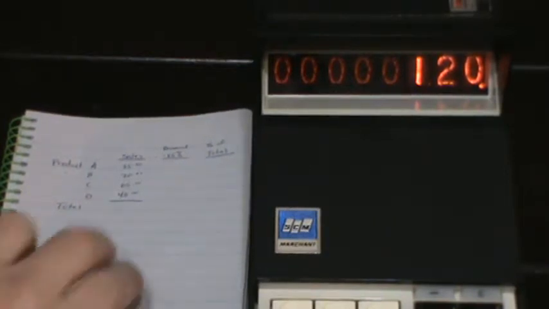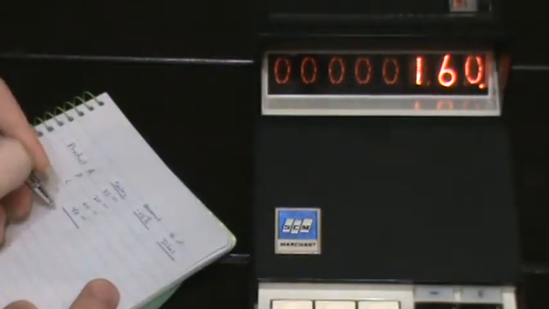So I'm going to clear this, say 35 plus 20 plus 65 plus 40 gives me my total. And I don't think that total's right. 35 plus 20 plus 65 plus 40 plus equals 160. Okay, so that's right.